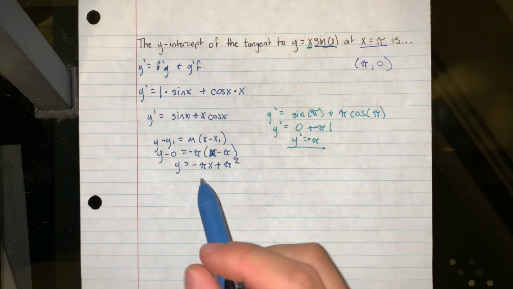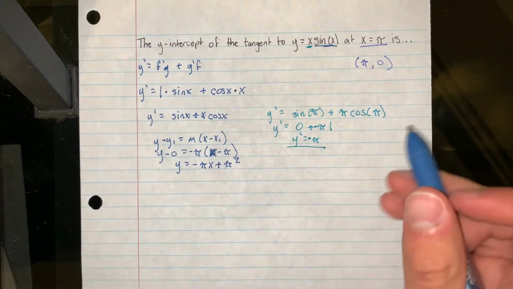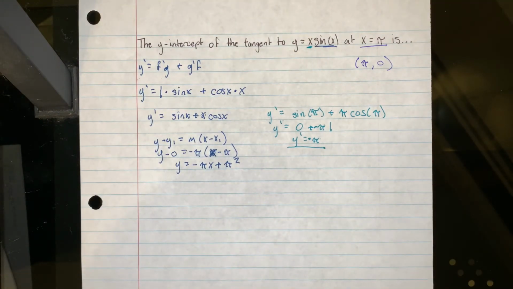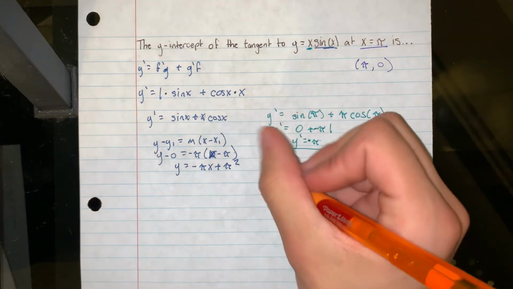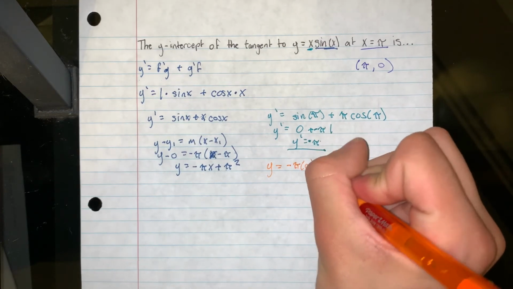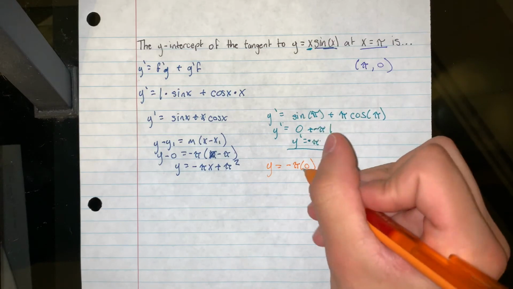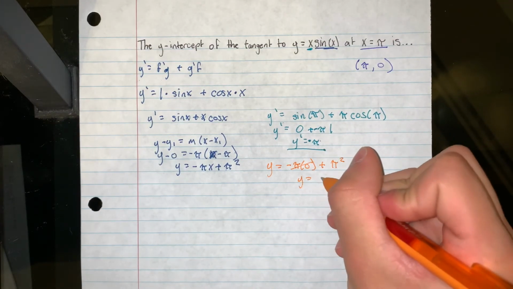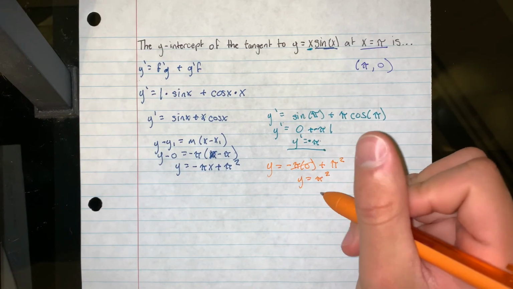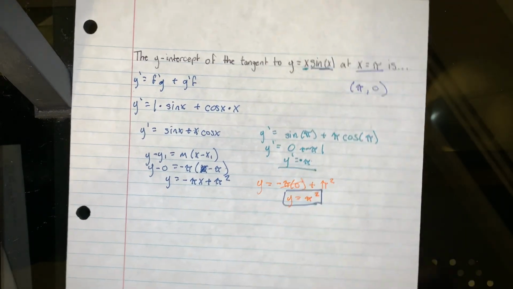From here, you would just plug in 0 for x because you want to find the y-intercept. So y is equal to negative pi times 0 plus pi squared. This cancels out, and you're just left with pi squared. And this is your y-intercept.